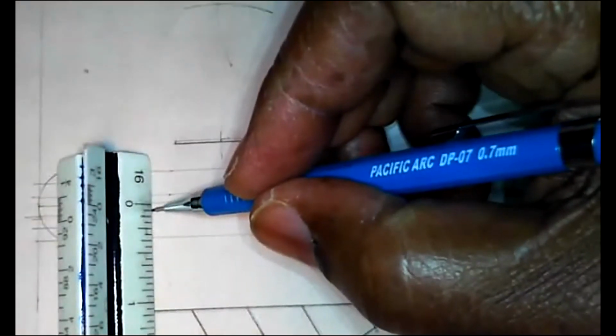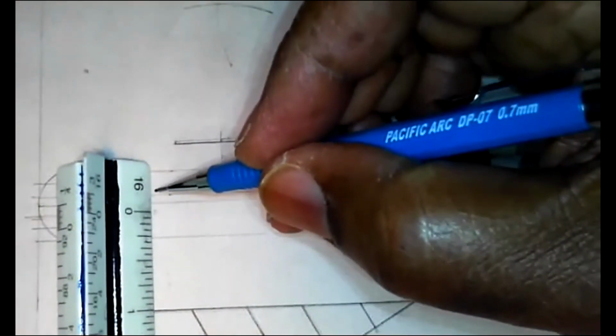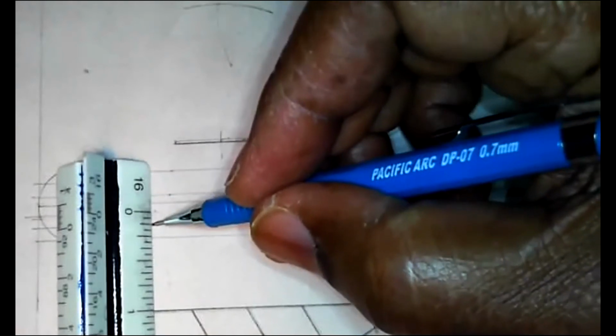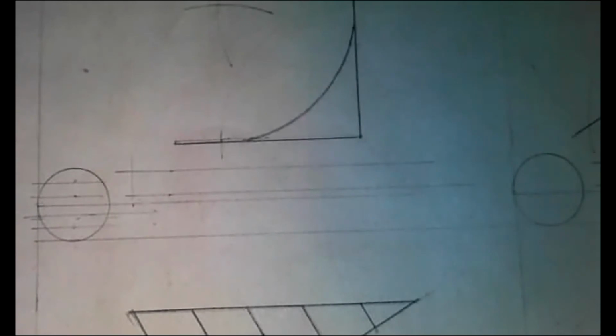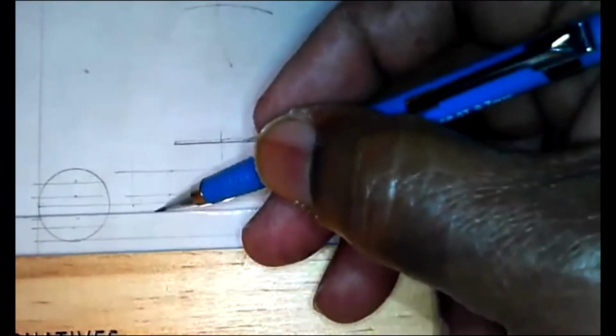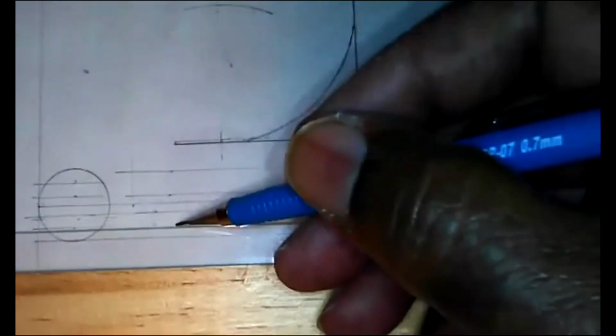From the line 1/16, and then 1/8 of an inch text. You're going to do that for all of the main titles. There we go.